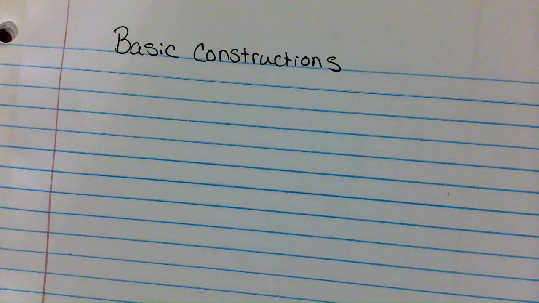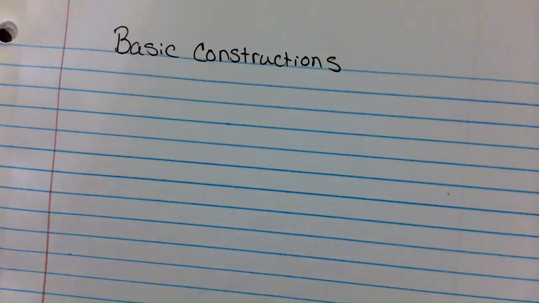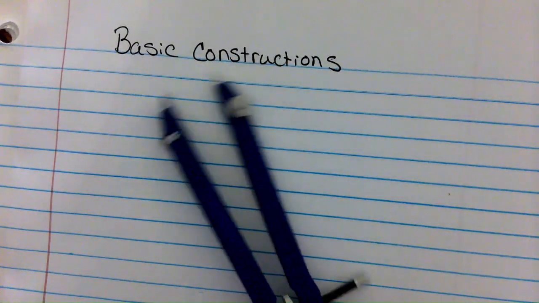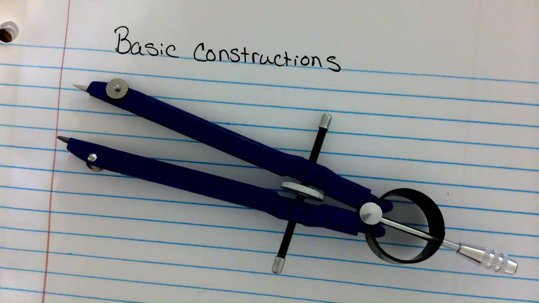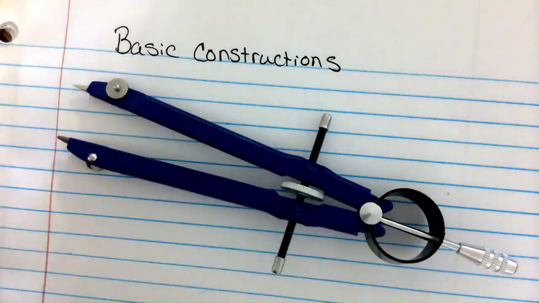Welcome to Basic Constructions. When you're going to use constructions, it's really a great idea because it's a great visual. So you're going to need what's called a compass, not like north, south, east, west, but a circle maker, and some kind of straight edge. I just happen to have my mirror, so it's got a nice straight edge. It makes it easy to draw.